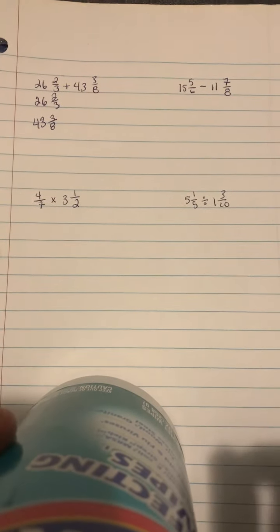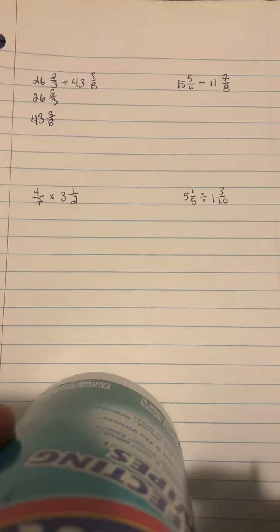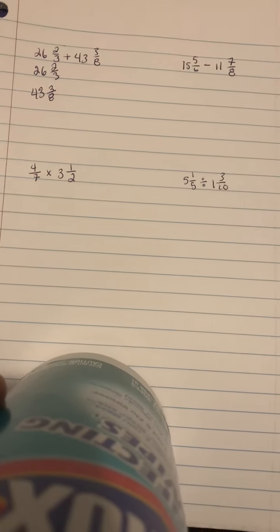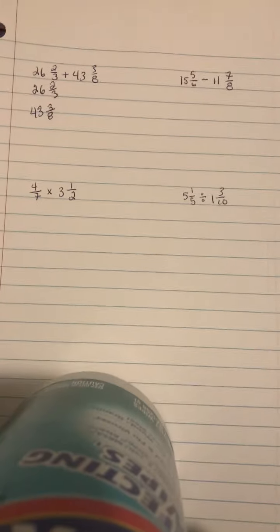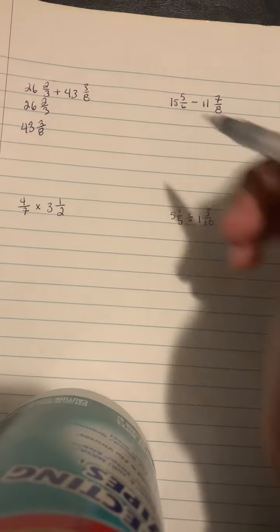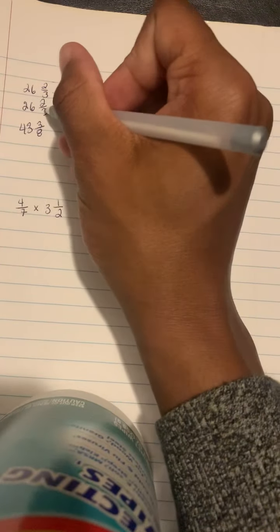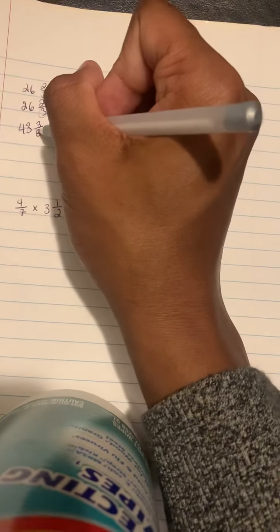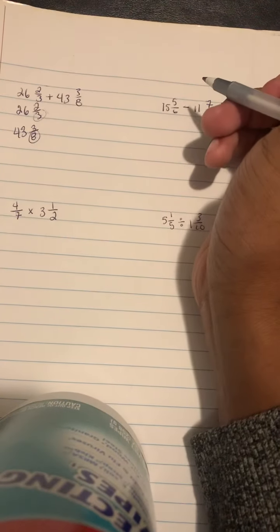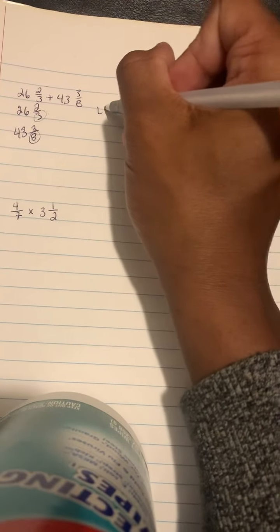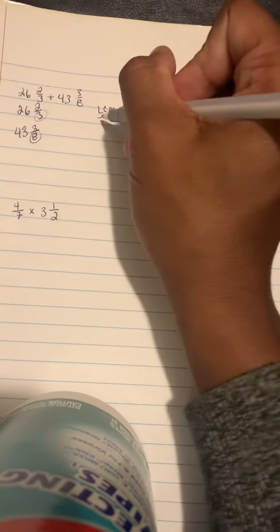So when I'm adding or subtracting fractions, I always need a common denominator before I add or subtract any of the top numbers. So what does that look like? So my denominators are 3 and 8. So in order to find a common denominator, I'm actually going to use my LCM.